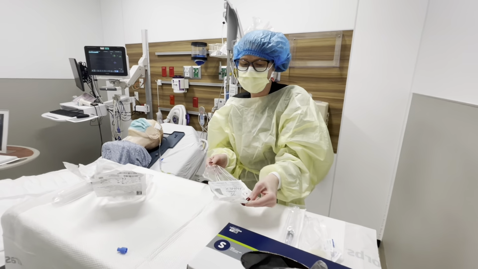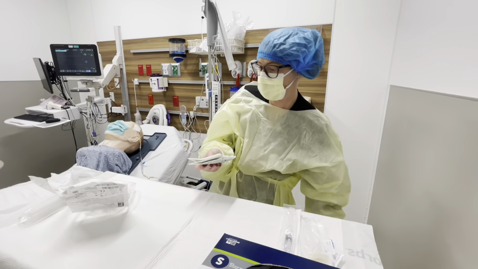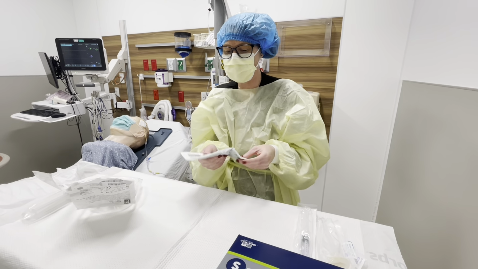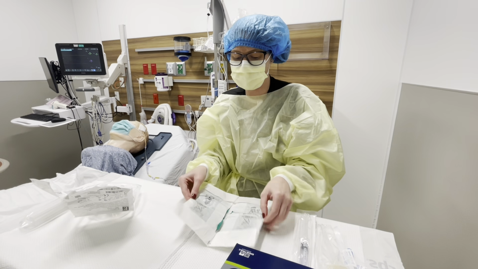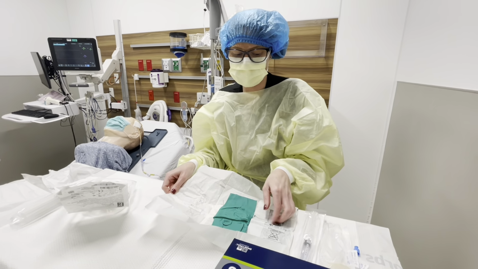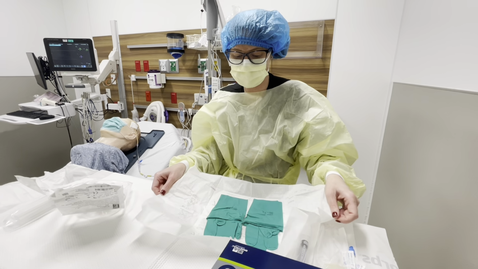And again, some people like to use their gloves as their sterile field. That's fine. I like to use the transducer kit. As long as you're making sure that your equipment remains sterile, it's not really that important where it ends up being. It's just that you don't touch a bunch of stuff with it.